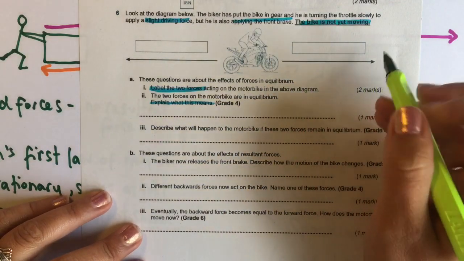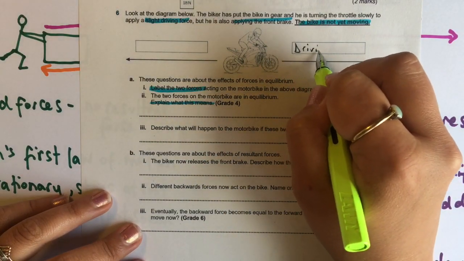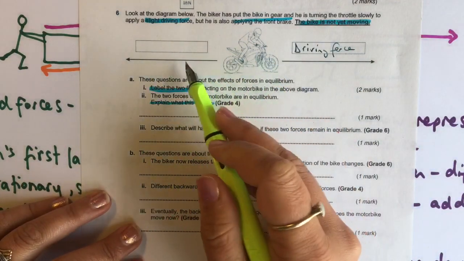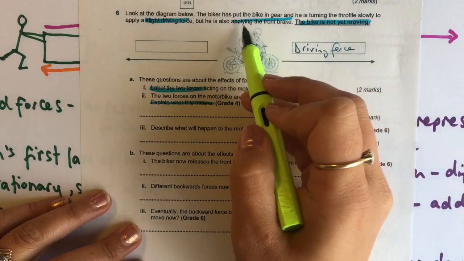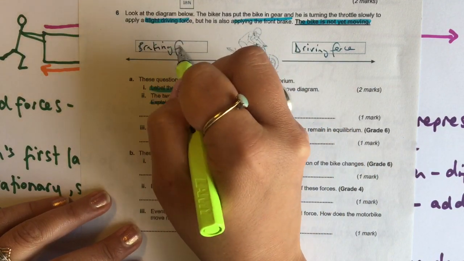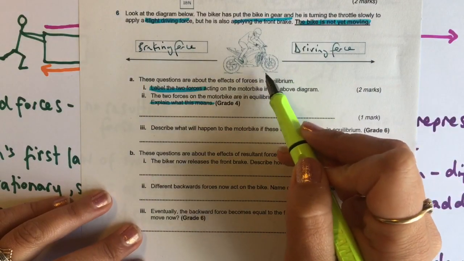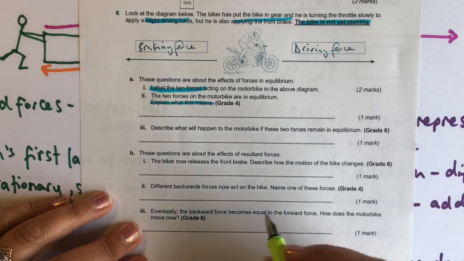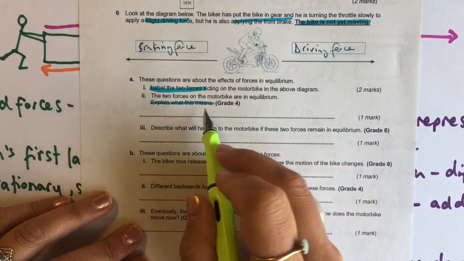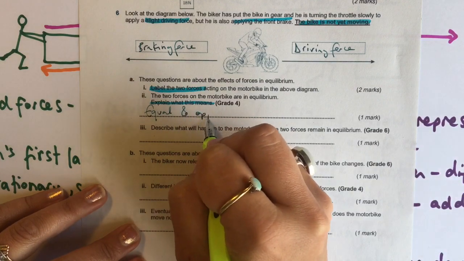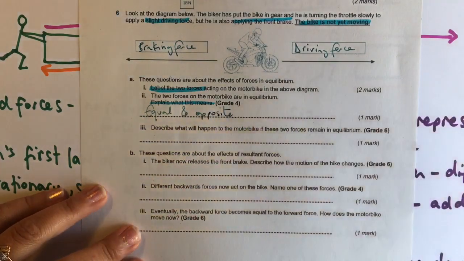Okay, so this arrow going forwards we would call the driving force. That's given in the question up here, it says it's a driving force. And the other force, the backwards force, he's applying the brake, so we could call it a braking force, that's fine. It's actually friction between the brakes and the wheel, but braking force is okay in this situation. The two forces are in equilibrium. We'll explain what this means: that they are equal and opposite. So equal in size, opposite in direction, cancel each other out.